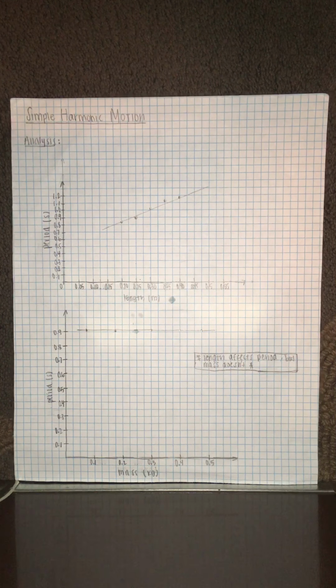In this simple harmonic motion lab, our objective was to examine the relationships between length, mass, and period for different types of pendulums.